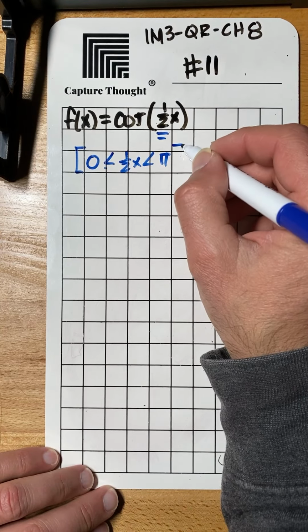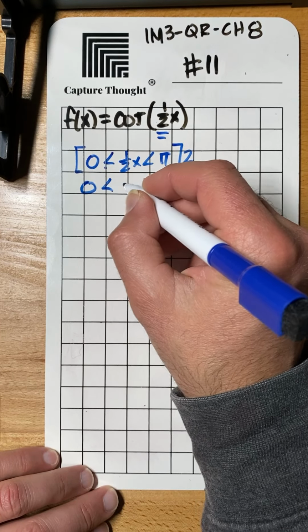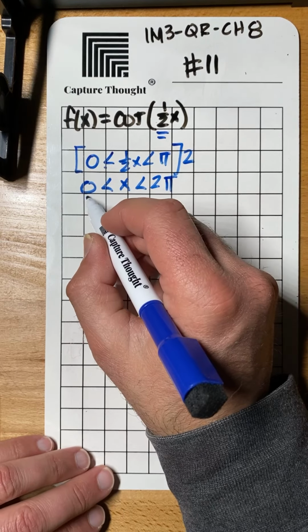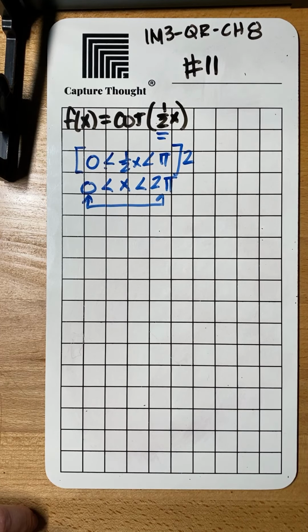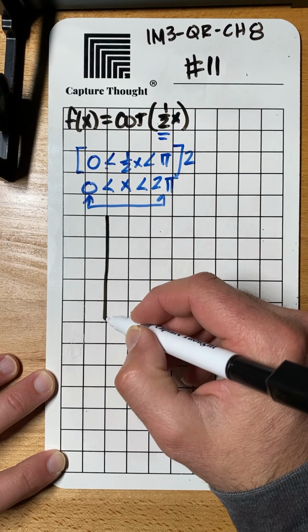So I'm going to multiply everything by 2 to clear those fractions. So I would get 0 is less than x, which is less than 2 pi. So this tells me that two consecutive asymptotes for this function fall between 0 and 2 pi. So I would break my graph and it would look like this.